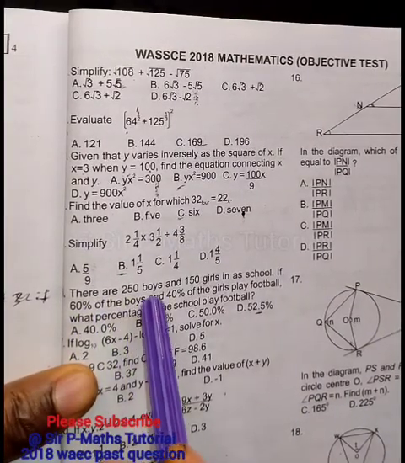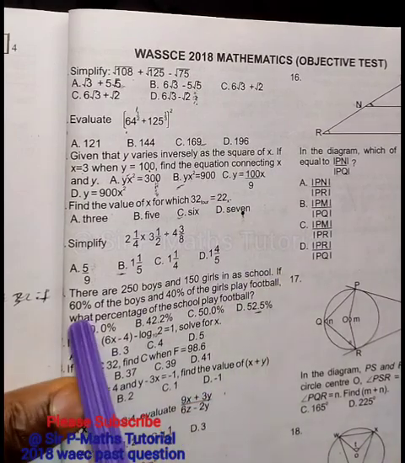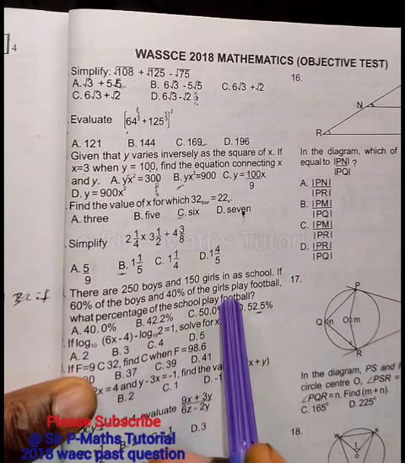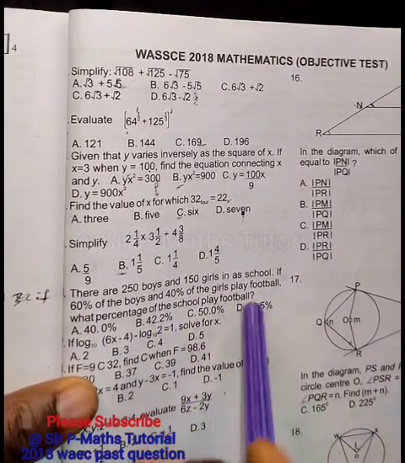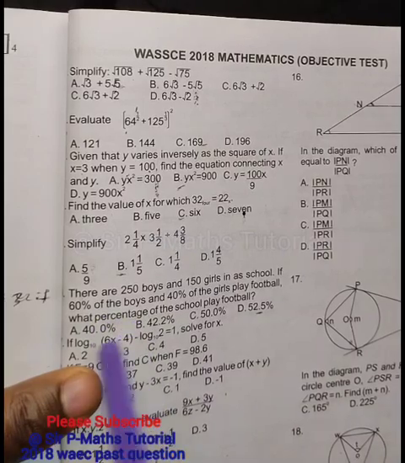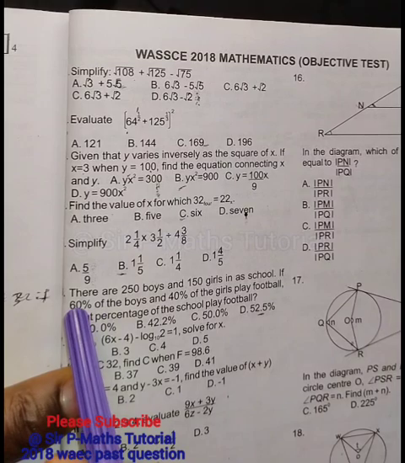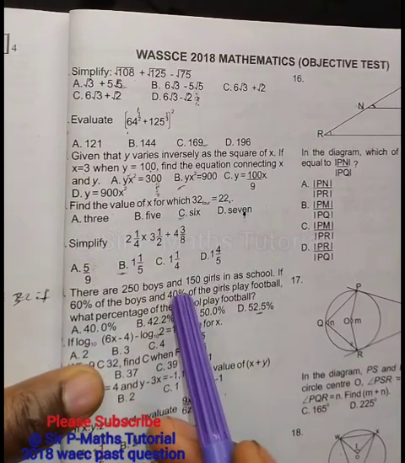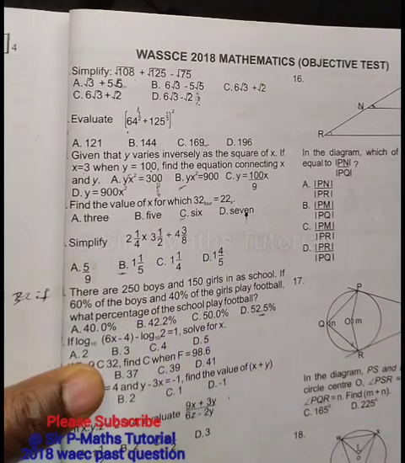There are 250 boys and 150 girls in a school. If 60% of the boys and 40% of the girls play football, what percentage of the school play football? To find the percentage of the whole school that play football, what we'll do is to find the number of boys using this percent and the number of girls that play football using this percent. Add the two numbers and find the percentage of that number.